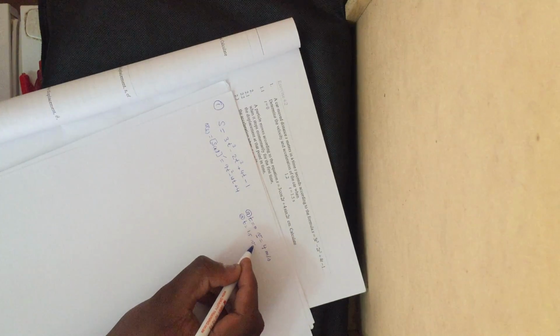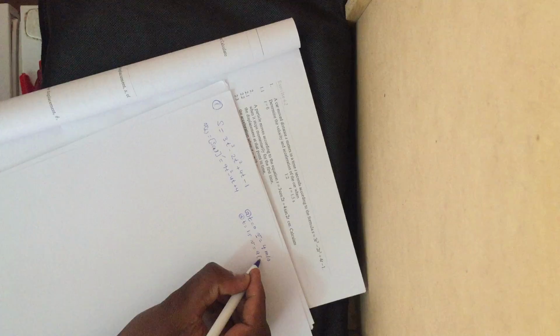All right, and then they told us also to find at t equal to 1.5. Your v will be equal to what? It simply means you have to take this and replace it there. So it is like this: 9 times 1.5 squared minus 4 times 1.5 plus 4. So you punch your calculator and you get your answer.